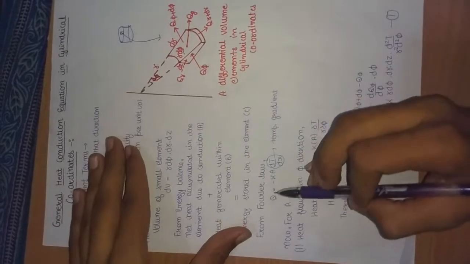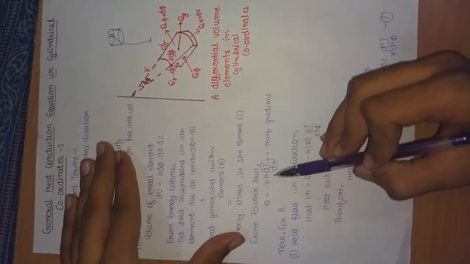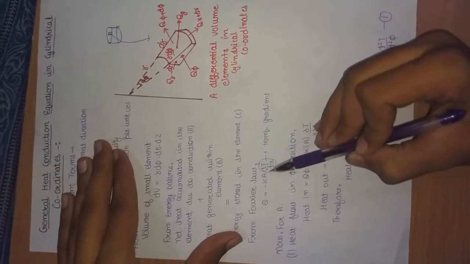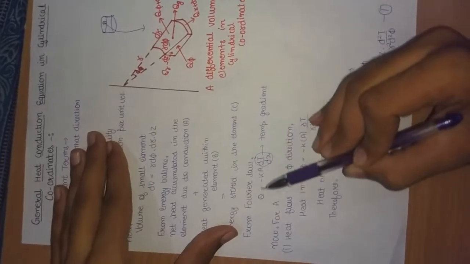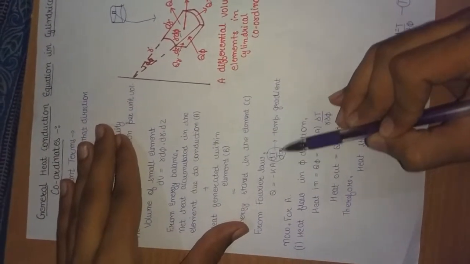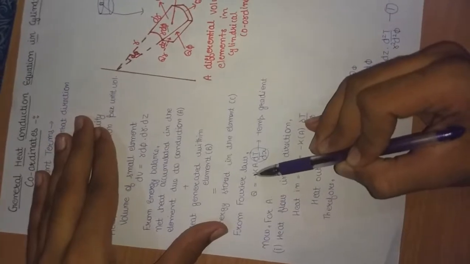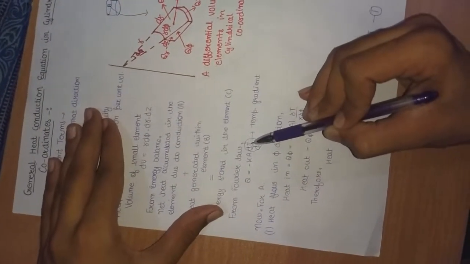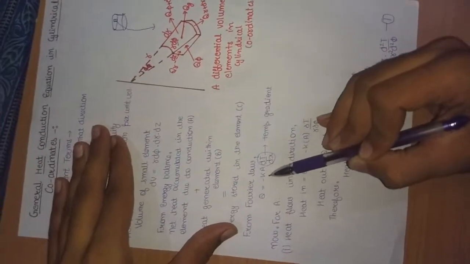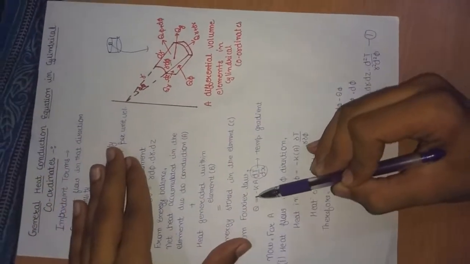Now you all know about Fourier's law. Fourier's law states that Q is equal to minus K A dT by dx. This is the temperature, and you know that heat flows from higher temperature to lower temperature. So there will be a positive and a negative sign. The difference will come out negative, and both negatives make a positive. So we put a negative sign here.